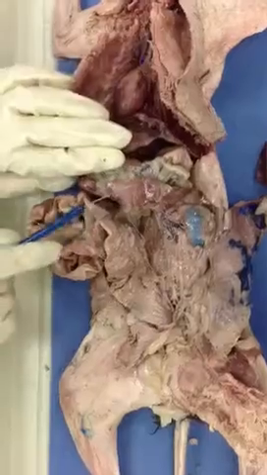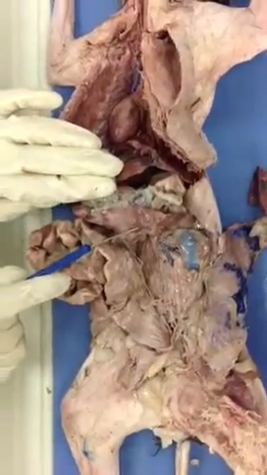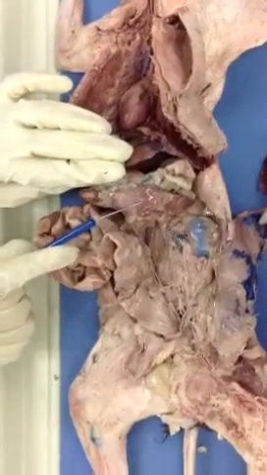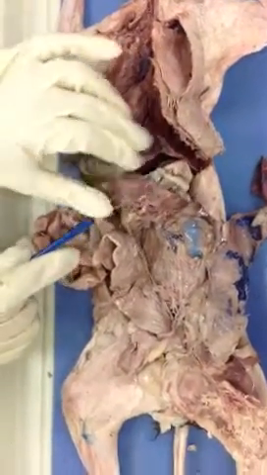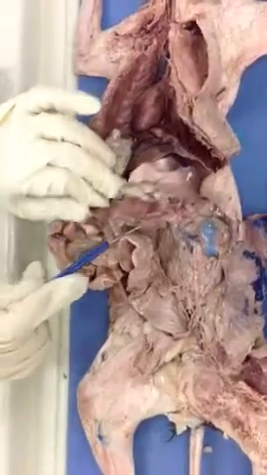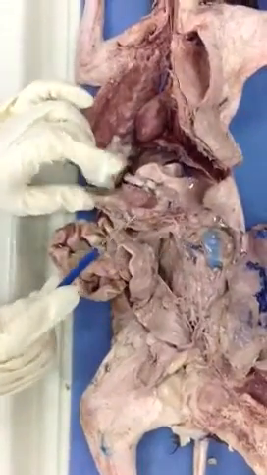Now, I encountered this organ. What's the name of this organ? Spleen. What type of organ is the spleen, please? Lymphatic. And what does it store? Blood. Very good.